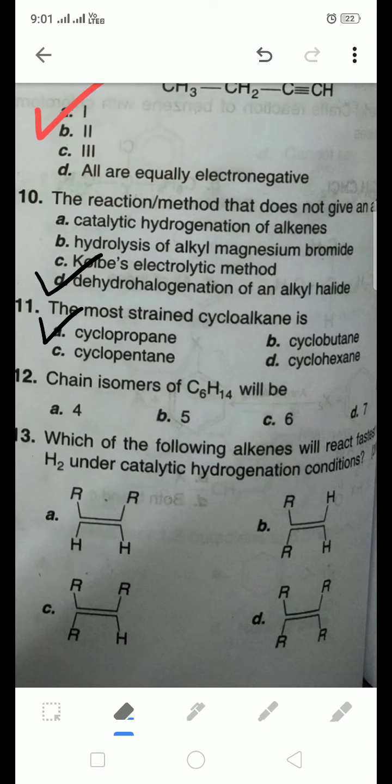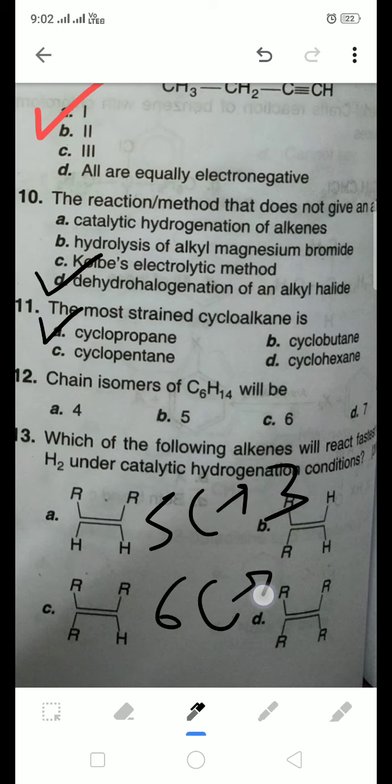Next question: chain isomers of C6H14 will be. I want you to learn something: if there are 5 carbons in an alkane, the number of isomers is 3, and if there are 6 carbons in an alkane, there would be 5 chain isomers.